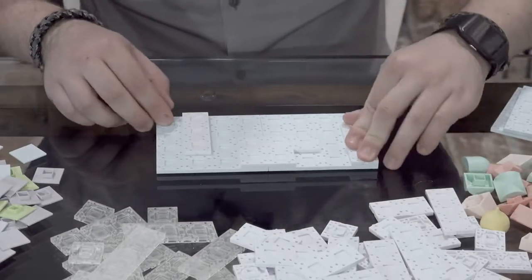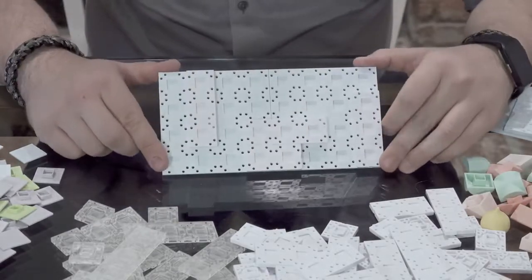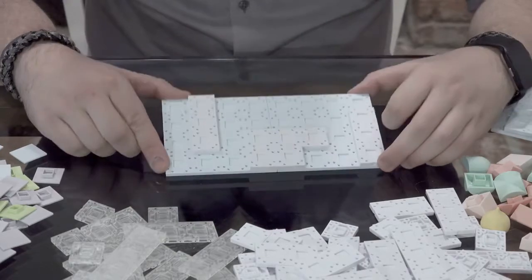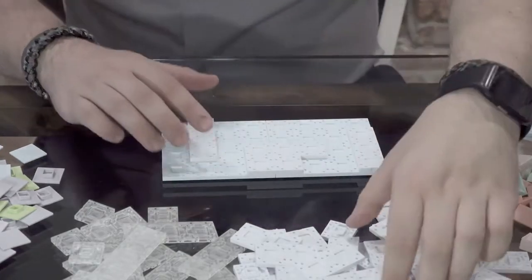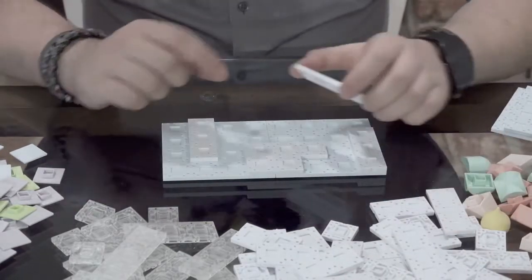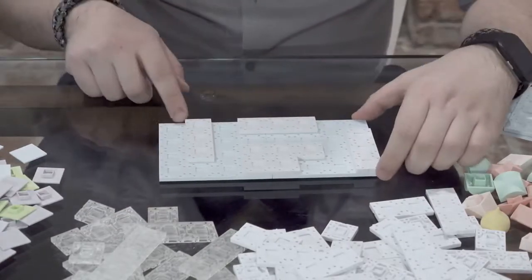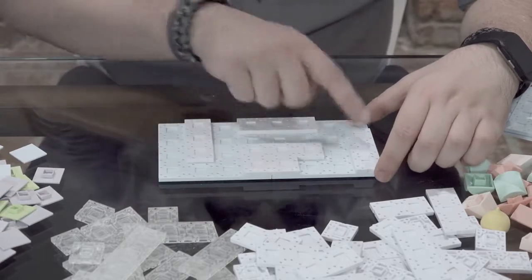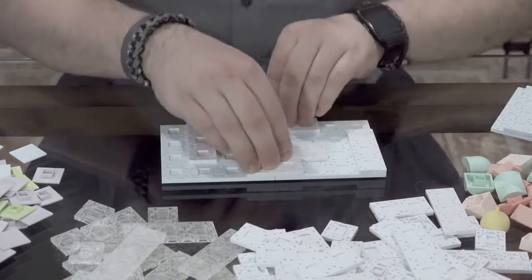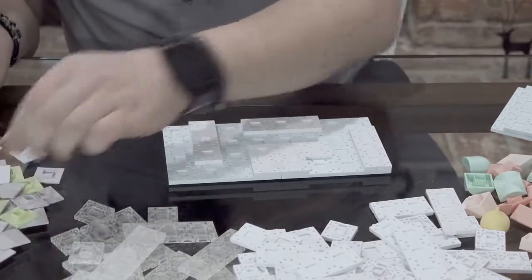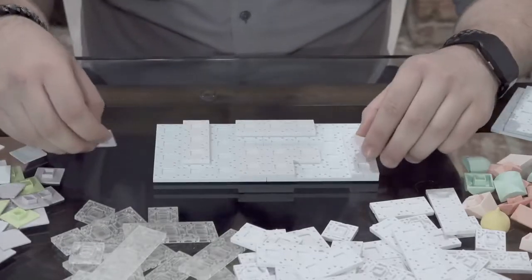And let's put a piece right here. So far we have this. Looks pretty good. Alright, so let's get another building right here. So we'll have a total of 4 structures to play around with.